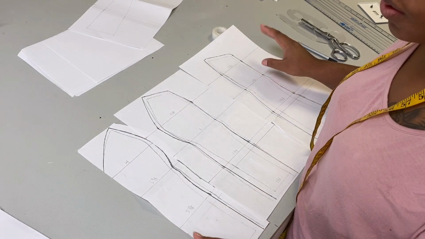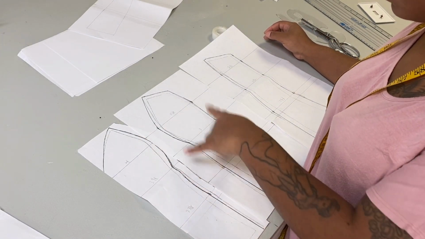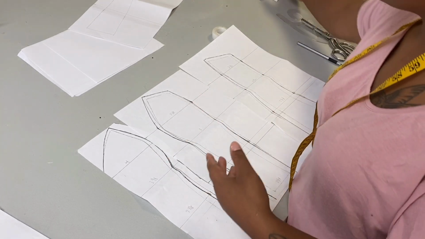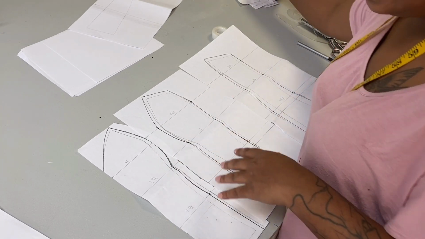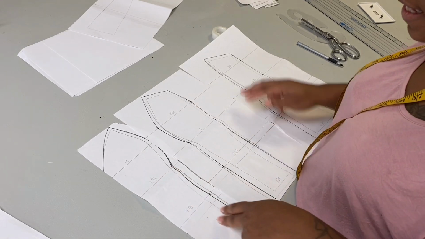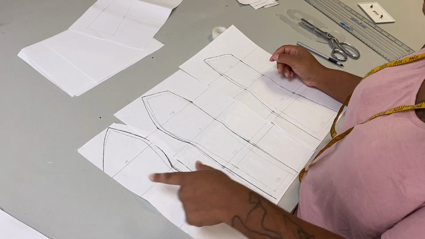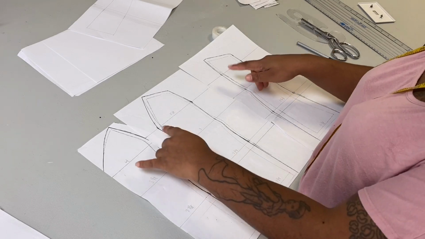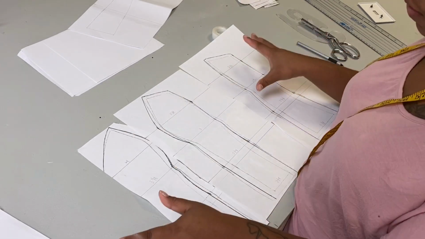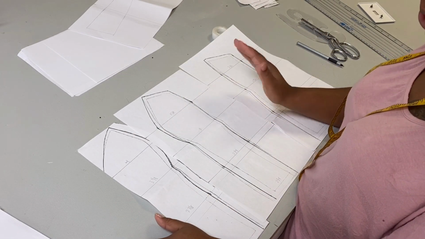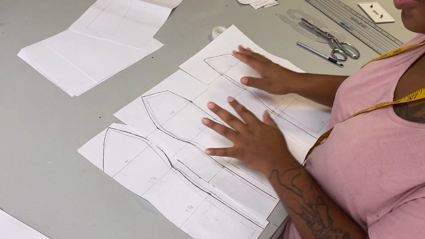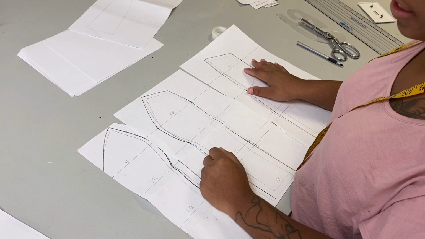I did a whole video on this and how I like to grade it up and down. I have it in lots of sizes. So I started with my size 16 because that's what my client's measurements were closest to. And then I started to grade it up. I didn't show that in this video just because I literally filmed a whole video on how I do this. I'll link it above for you guys to go ahead and check out.